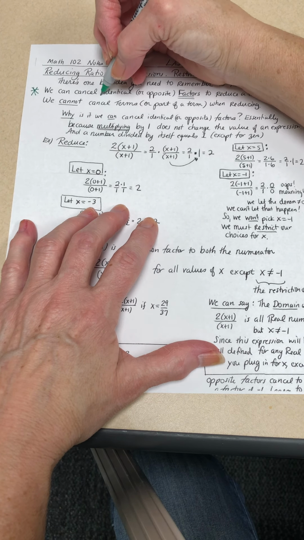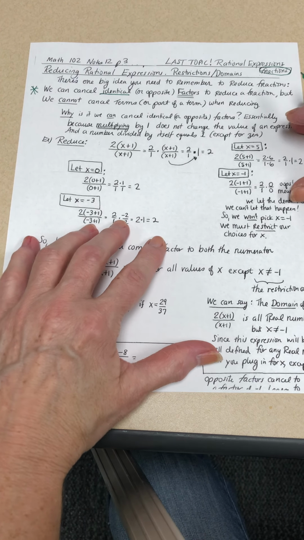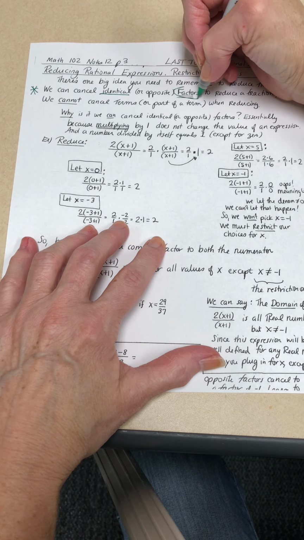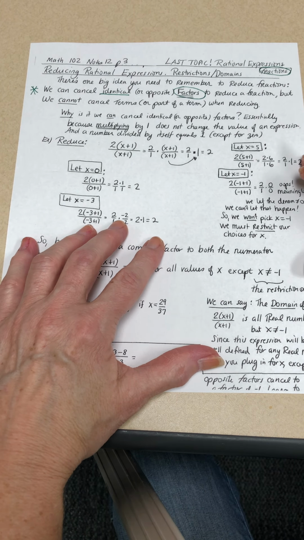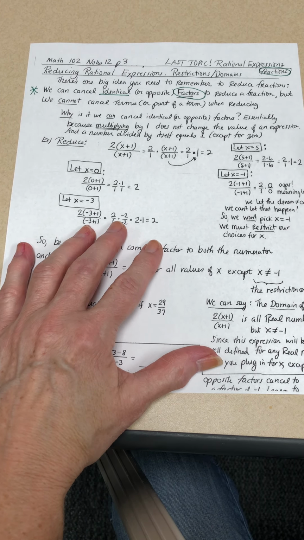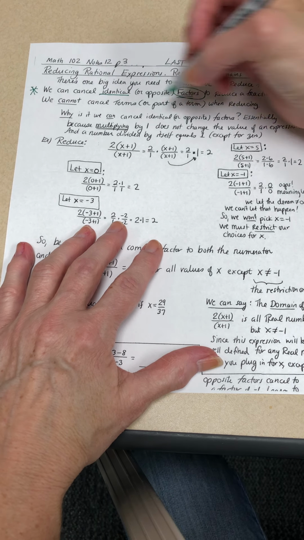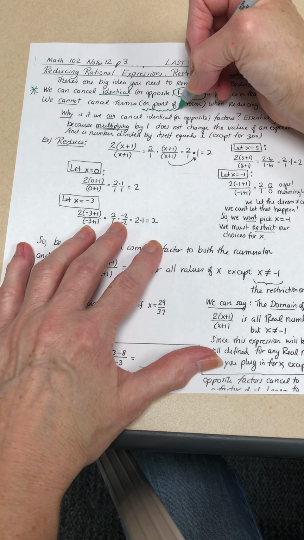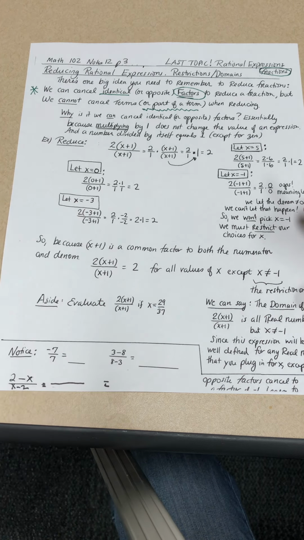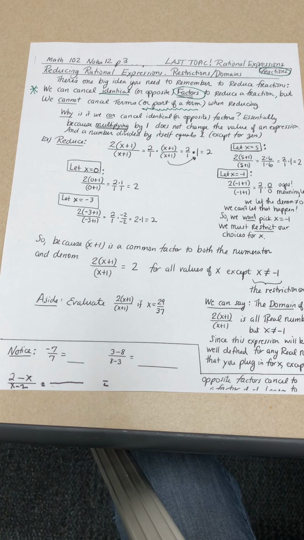We can cancel identical or sometimes opposite factors to reduce a fraction, but we cannot cancel terms, or what some people try to do, they try to cancel part of a term when reducing. You can't do it. Why not? Well, if you try canceling a term, you do not get an equivalent expression. You change the value of the expression.